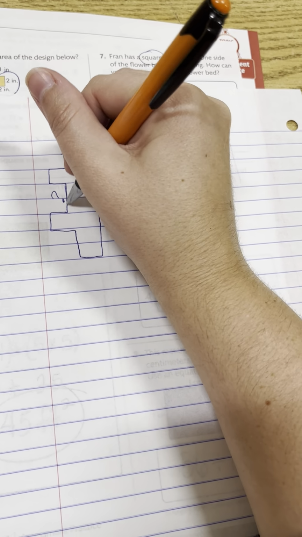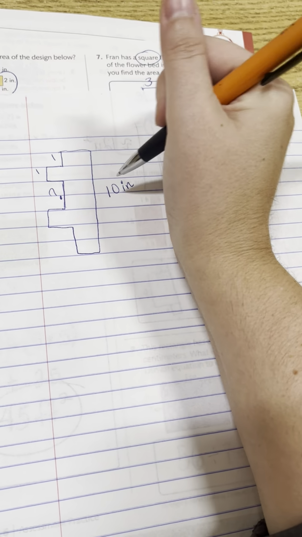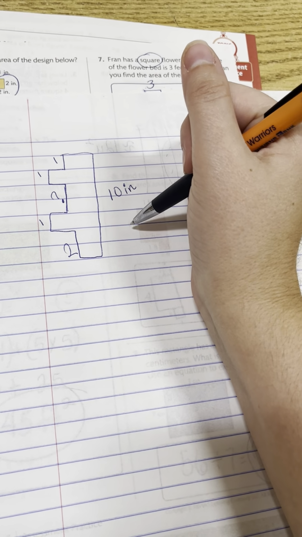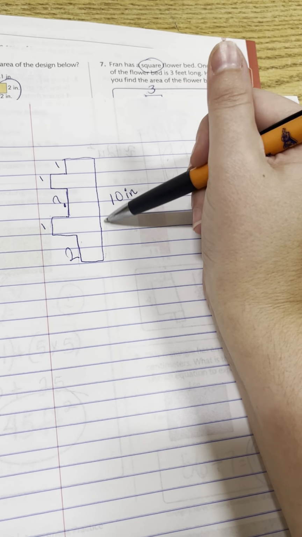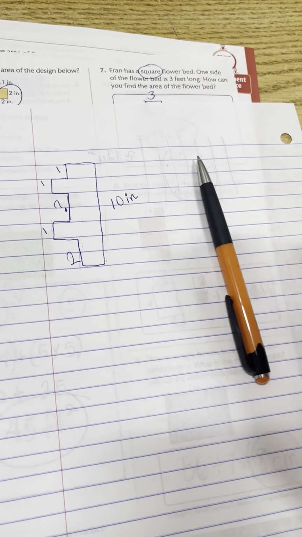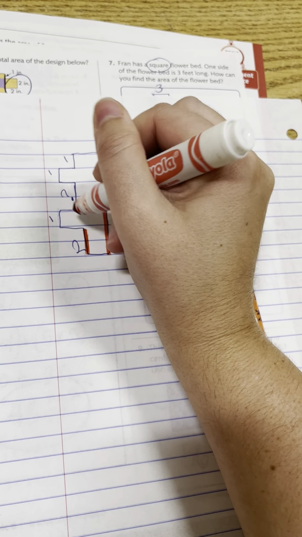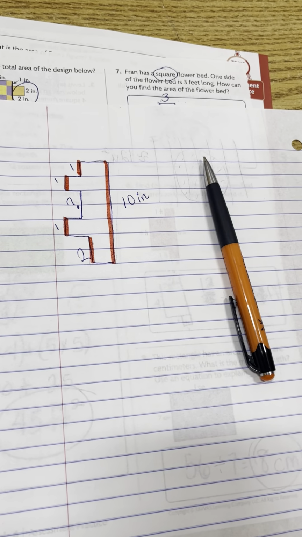If it's 10 inches tall, and this is 1, and this is 1, and this is 1, and this is 2, then what is this? We're just pretending. You would add all the sides that go up and down, all the sides that go this way. So that would be this, this, this, and this, and then subtract to find the missing piece.